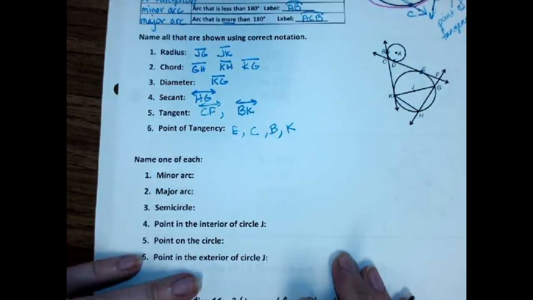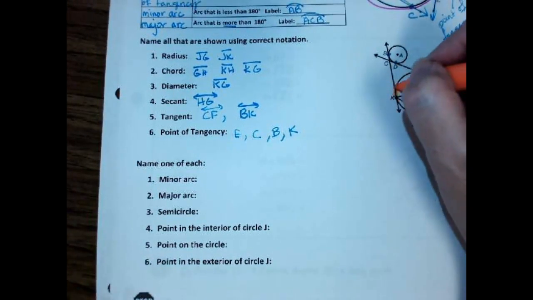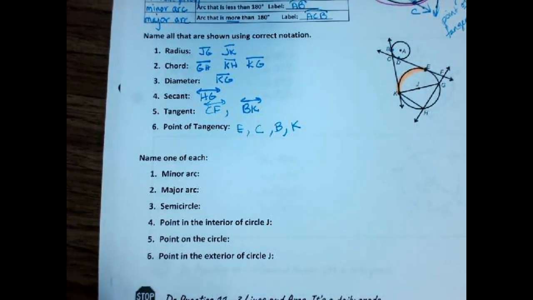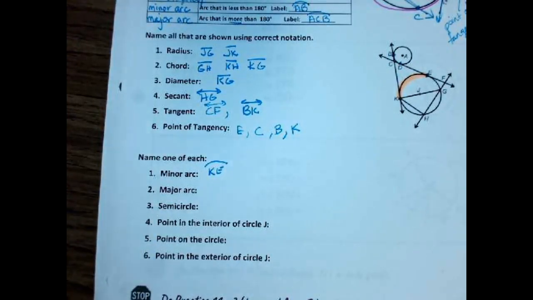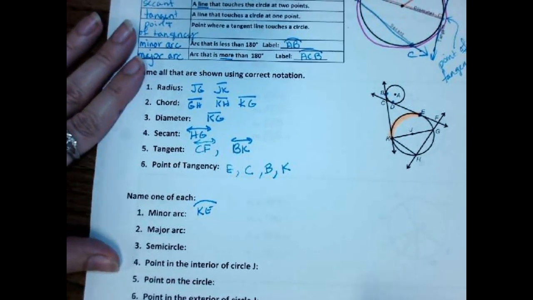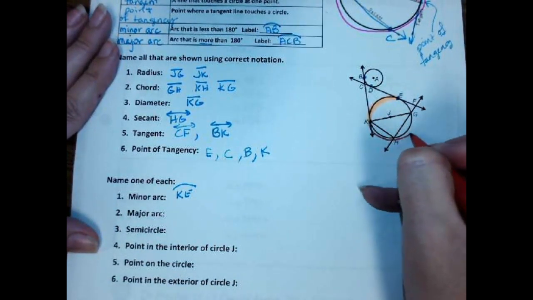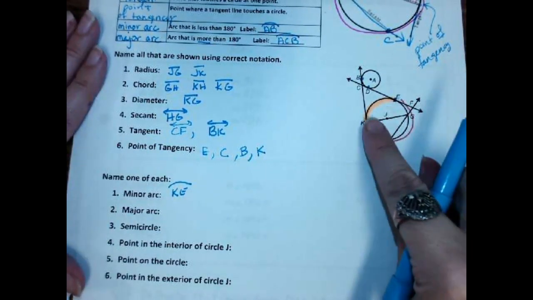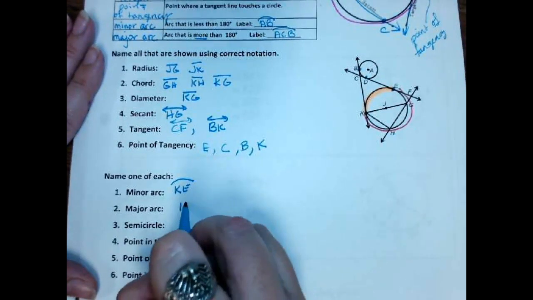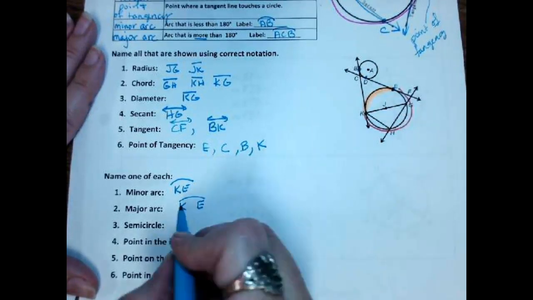Then it says name one of each, because there's a lot of minor arcs we could name. We're just going to name one minor arc. For instance, this one right here is less than 180, so that's a minor arc, KE. And I put the arc over it. And a major arc needs to be more than 180, so for instance, here would be a major arc, but I need 3 letters to name a major arc, so KHE. Notice that the ends of the arc are my 2 outside ones, and then I just pick 1 letter that's in between, like H.